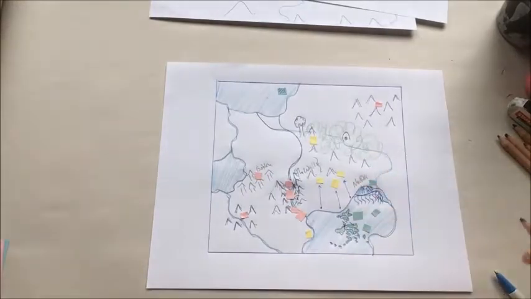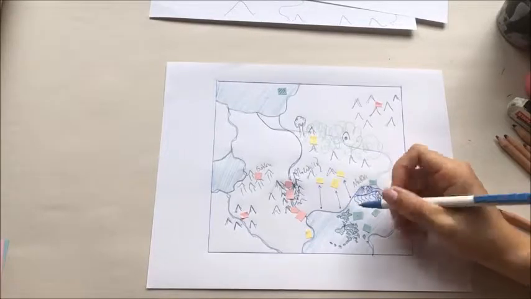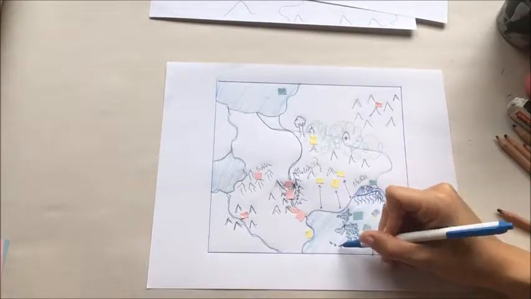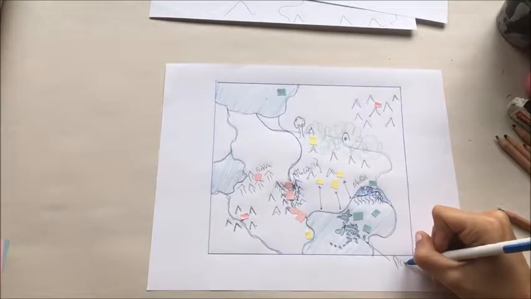And then you can call the islands accordingly. So this could be dragon mouth, or it could be called the mouth, right? These are the claws, here are my feet, here's my tail, my wings, okay? So these are the dragon islands.